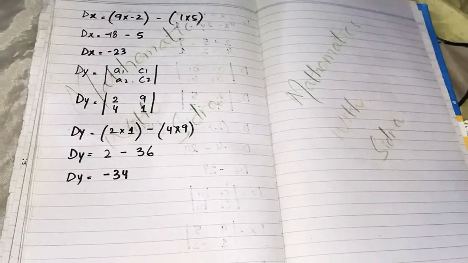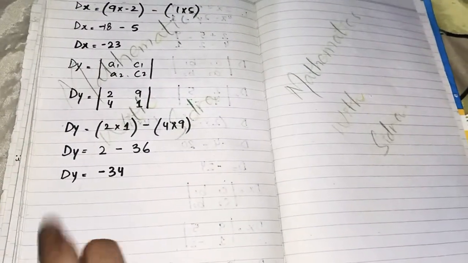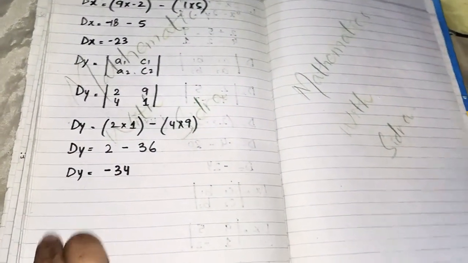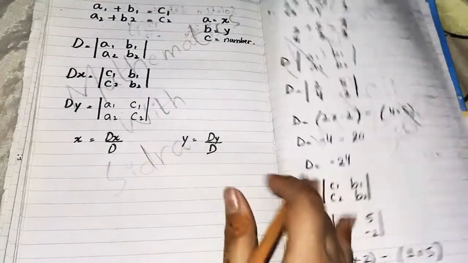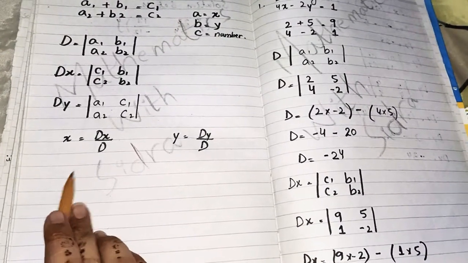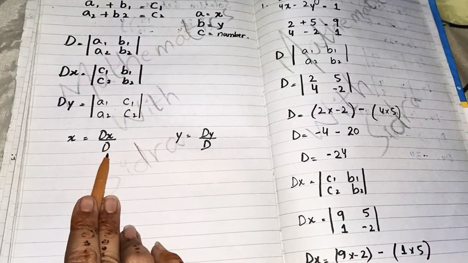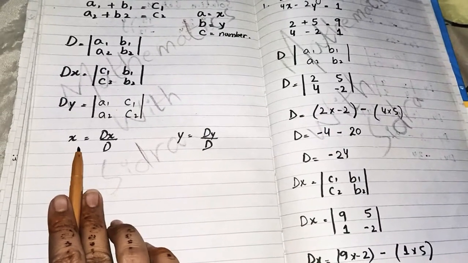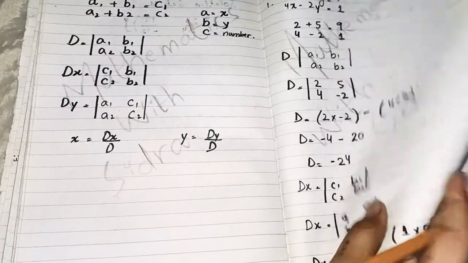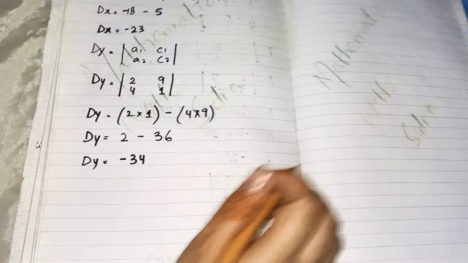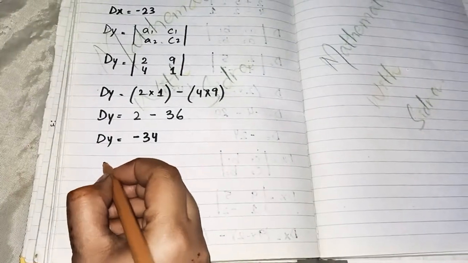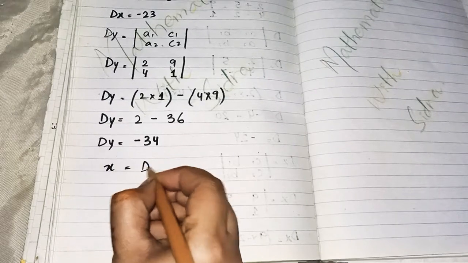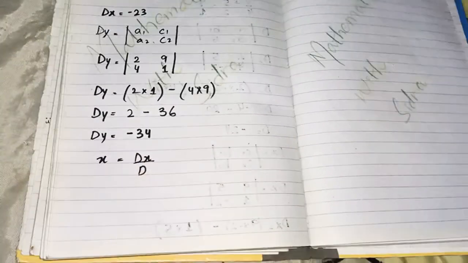Now we get all the values d, dx and dy. Now we have to find the solution set. To find out the solution set, we have x is equals to dx upon d and y is equals to dy upon d. So first we have to find this. X is equals to dx upon d.